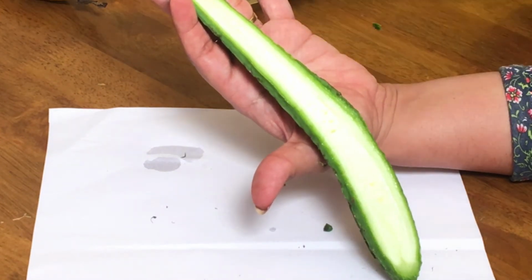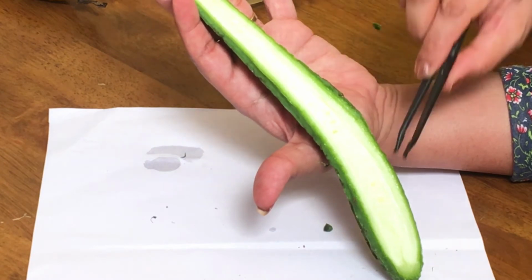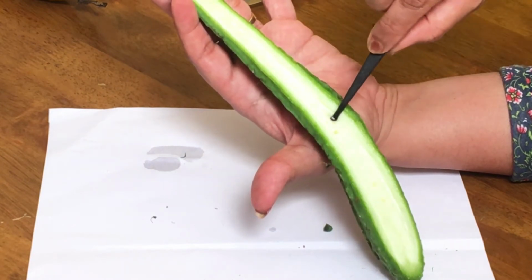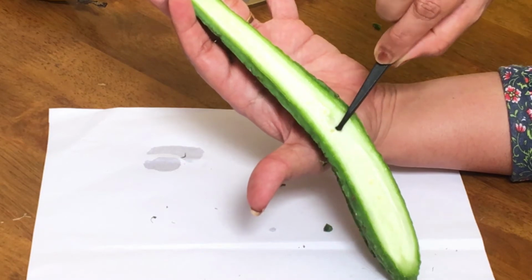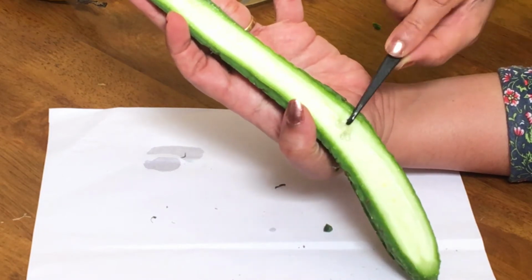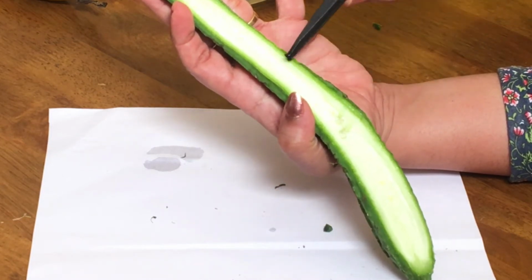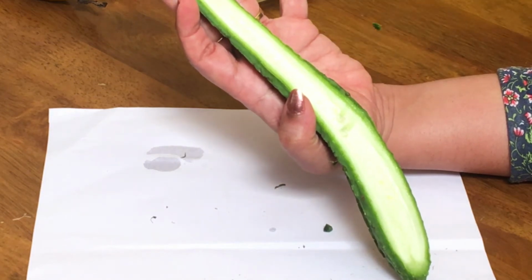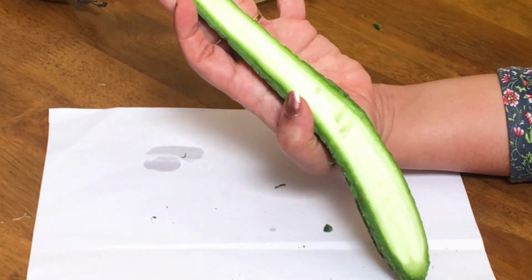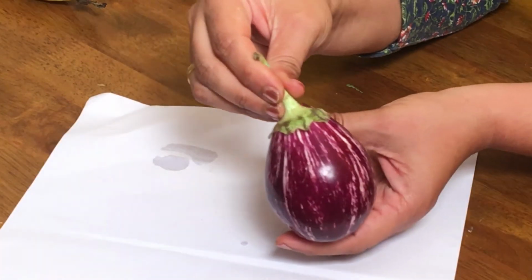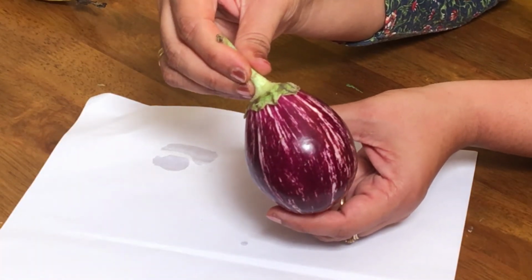But since this is a young ridge gourd, you can't clearly see the seeds, but still you can find the developing seeds inside like this. See, these are all the parts of seeds, and multiple seeds will be there in the inner part of the ovary. One more fruit, brinjal or eggplant.